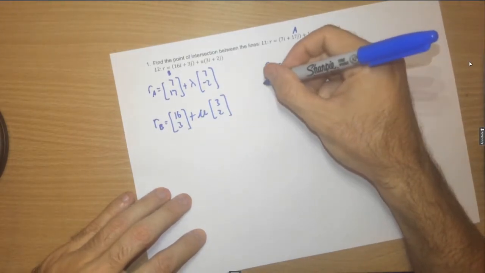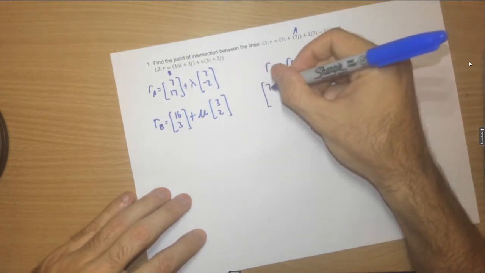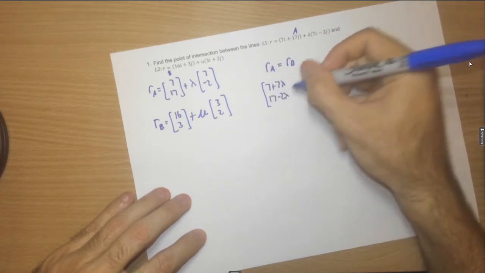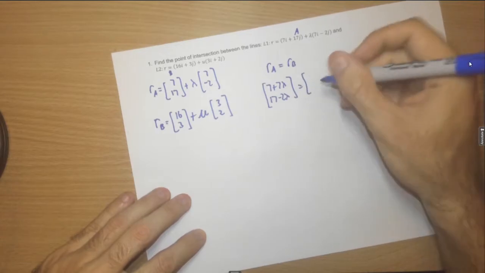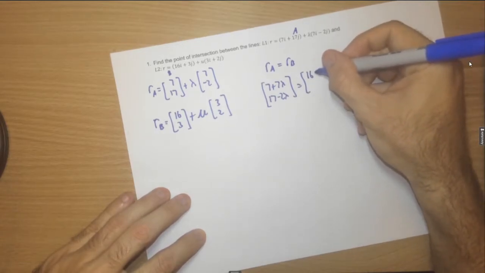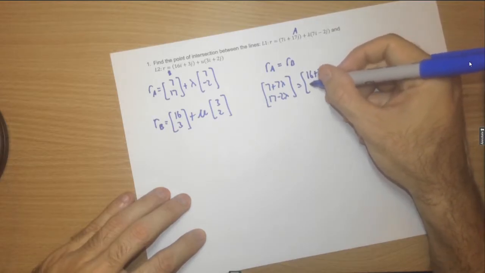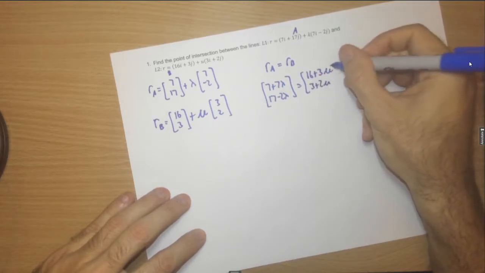So what we end up with is we want 7 plus 7 lambda and 17 take away 2 lambda to be the same as 16 plus 3 mu and 3 plus 2 mu.